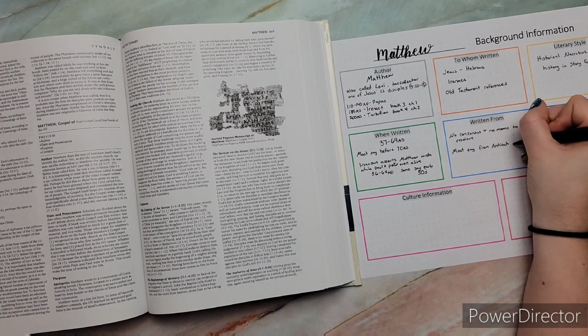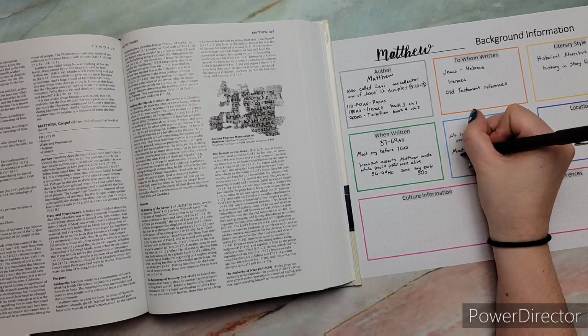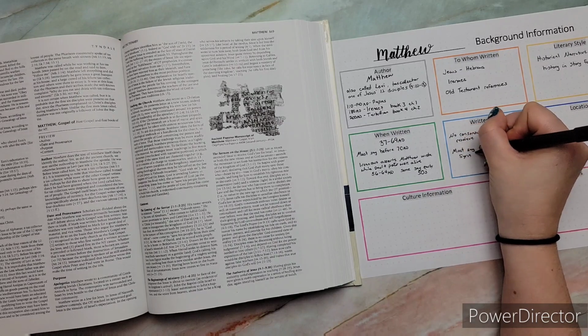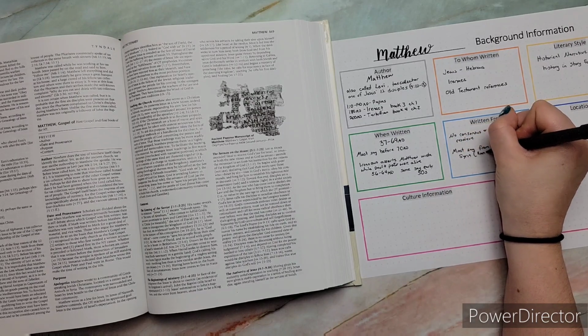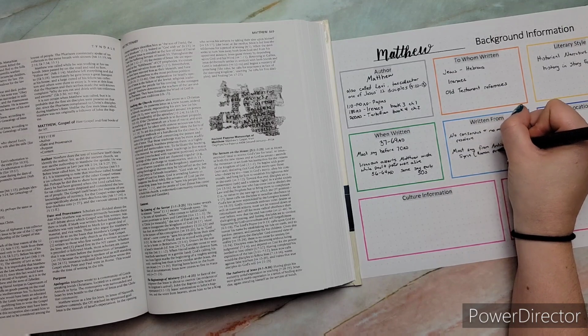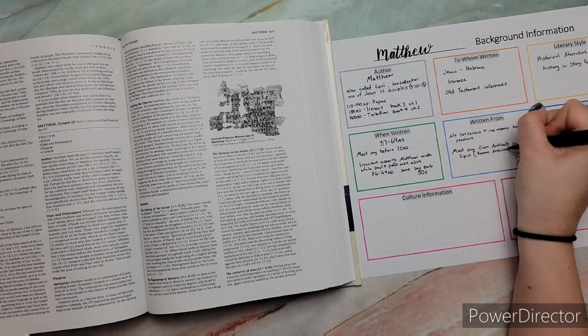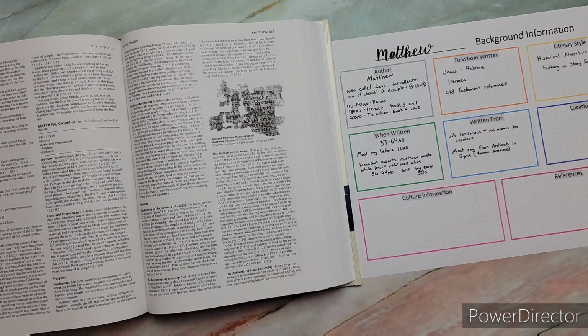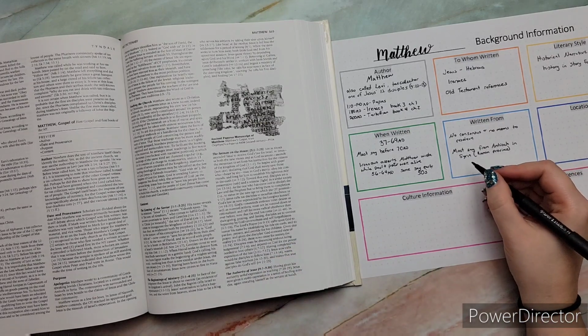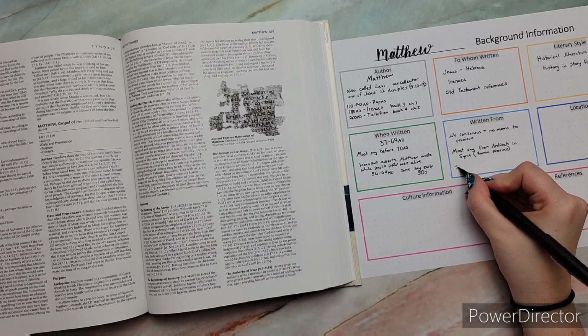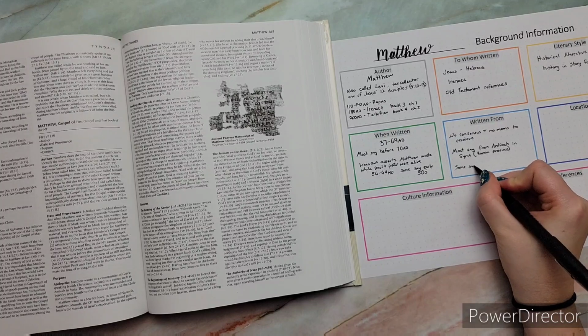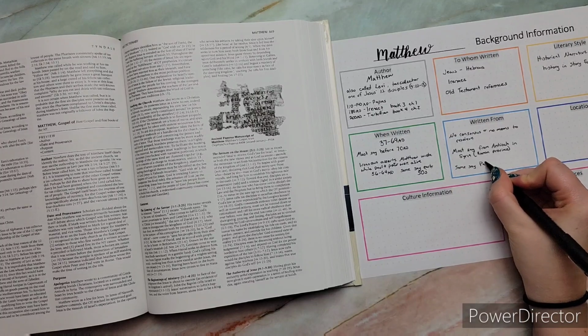Now, about location. Matthew didn't write to a specific location. He wanted his gospel to be read and travel to proclaim Jesus to the Jews. So we don't have anything for a location. You could write the major locations in Matthew right there, but I'm not really too concerned about that part.